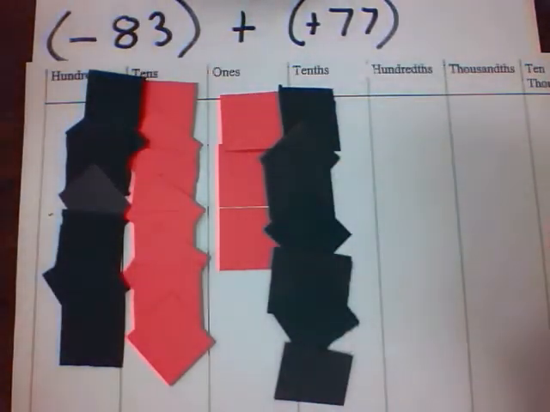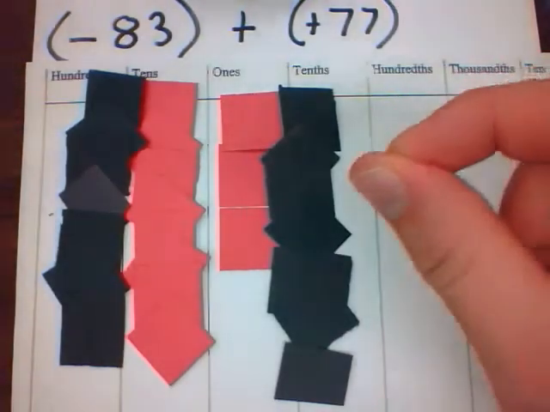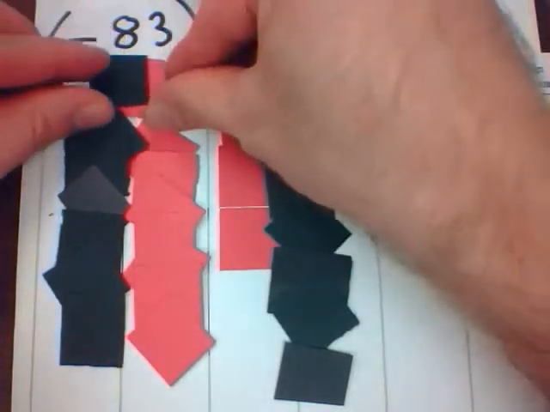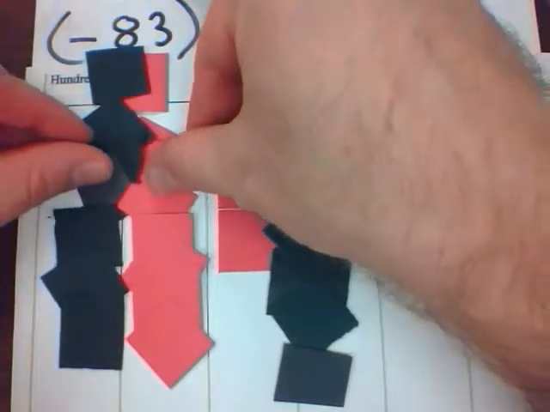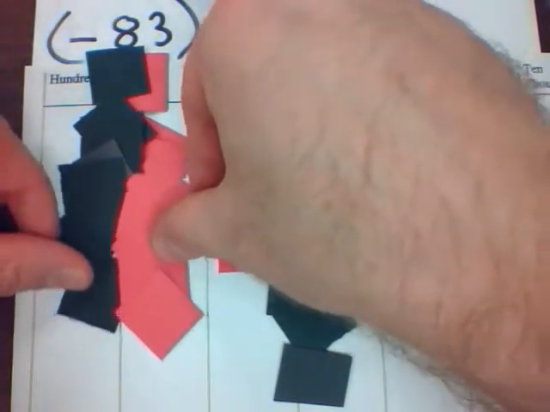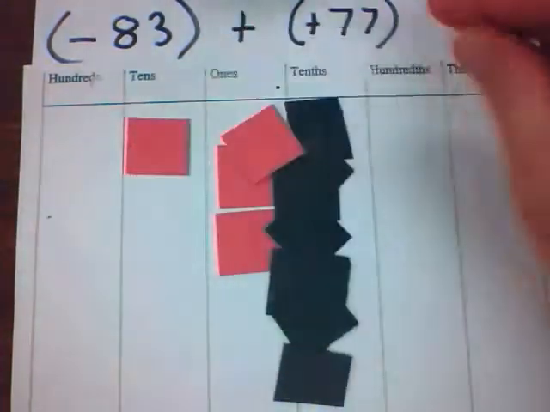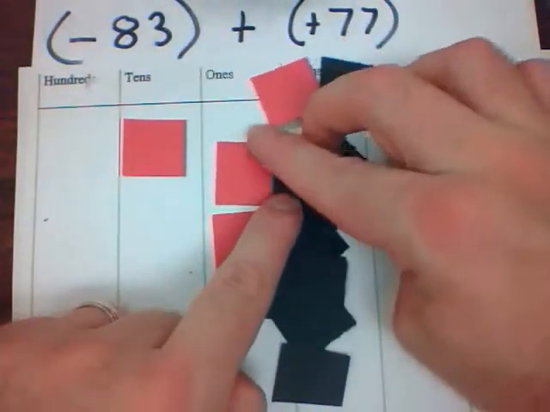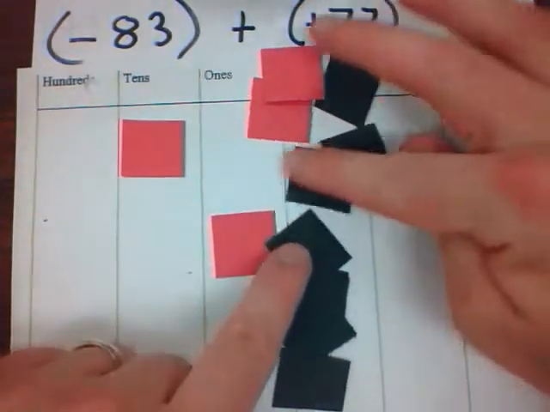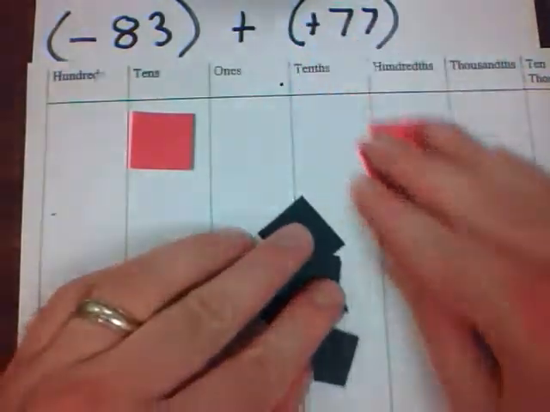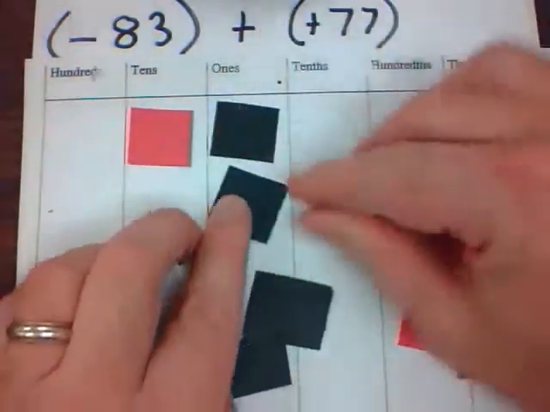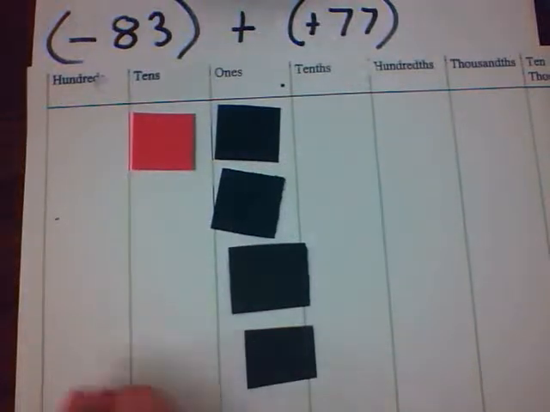Excellent. Okay. Now, cancel out all the zeros. 1, 2, 3, 4, 5, 6, 7, leaving me with one of those. 1, 2, 3, leaving me with this. However, I have a problem.